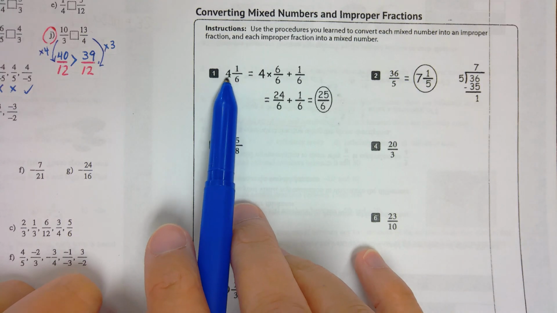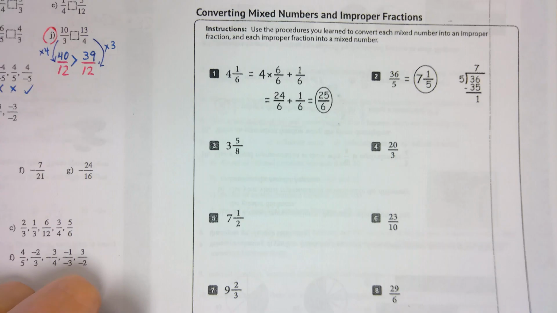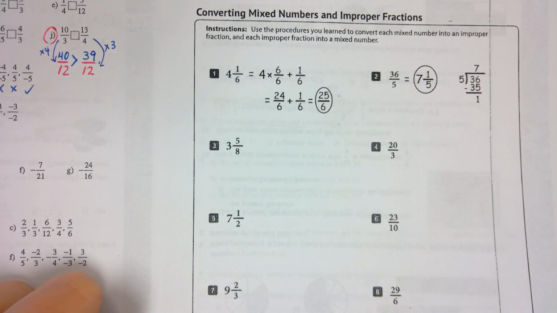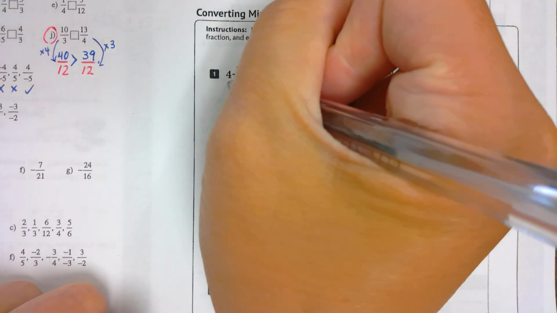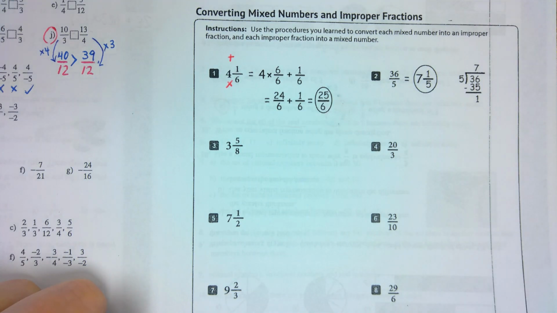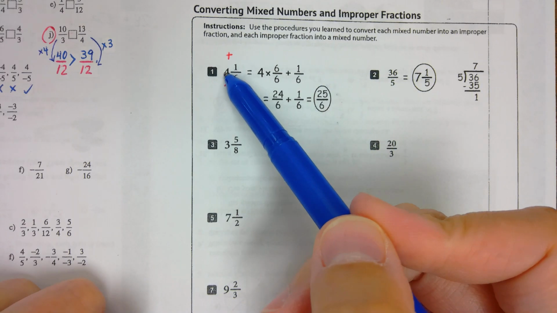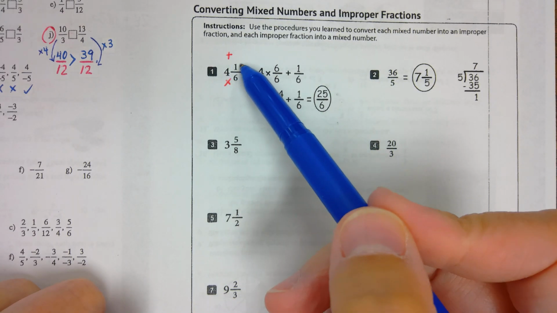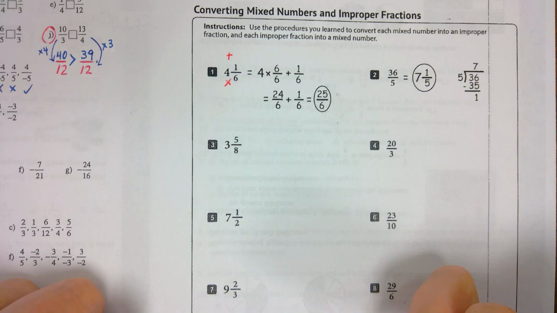So for this one, 4 and 1/6, it's like you have 4 full pizzas and then a 1/6 slice. So altogether, how many slices do you have? You would multiply and then add. I think some of you learned this before, so this is like a refresher. So 4 times 6 gives you 24, and then add the 1, so you have 25 over 6. Remember, you don't change the denominator, you keep it as 6.